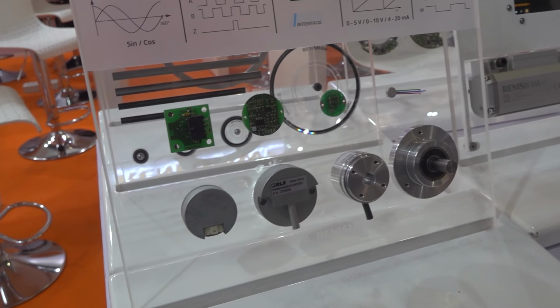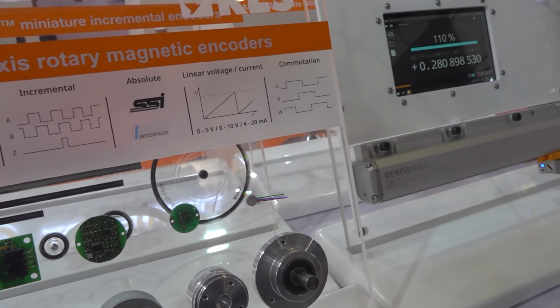In our range, we have optical and magnetic, two different kinds of encoders. Again, in optical and magnetic, we have absolute and incremental encoders. So we can cater to a whole variety of applications through this encoder.